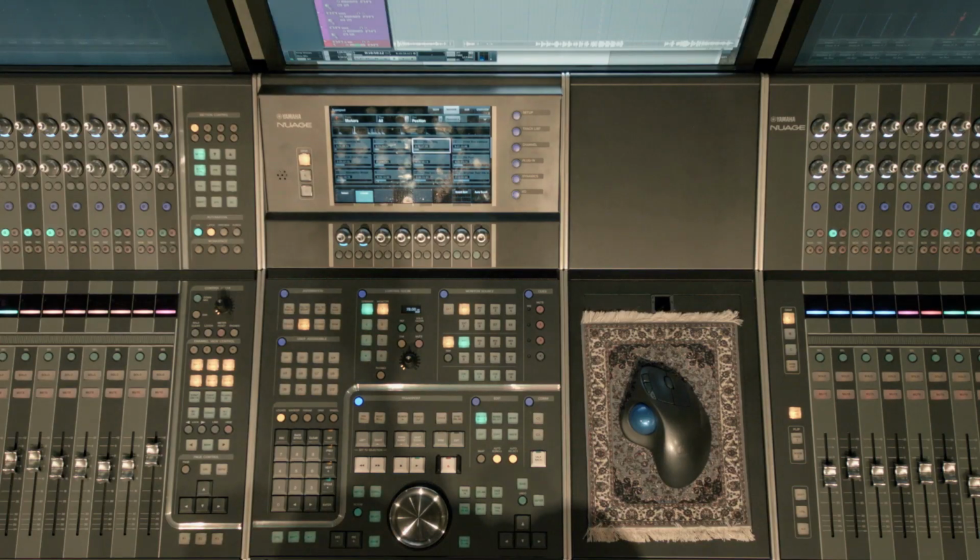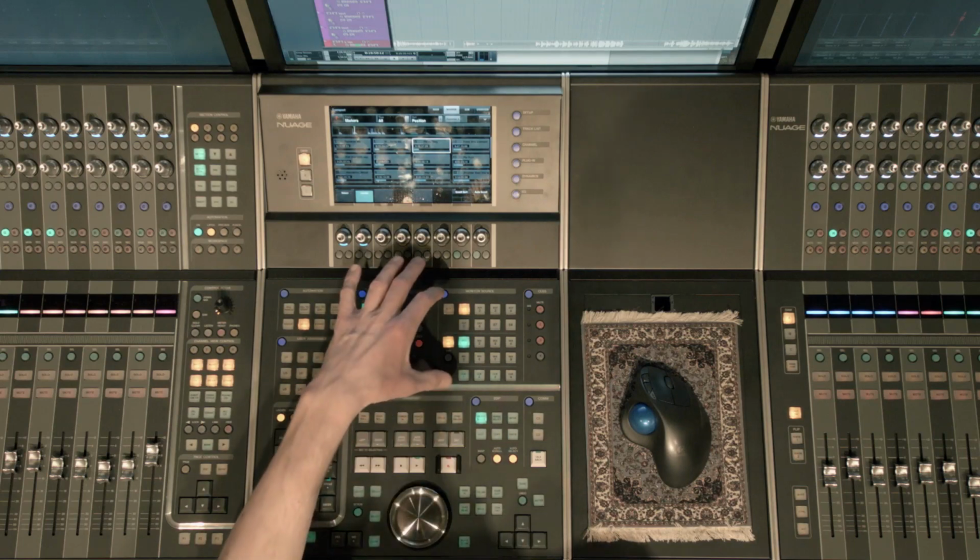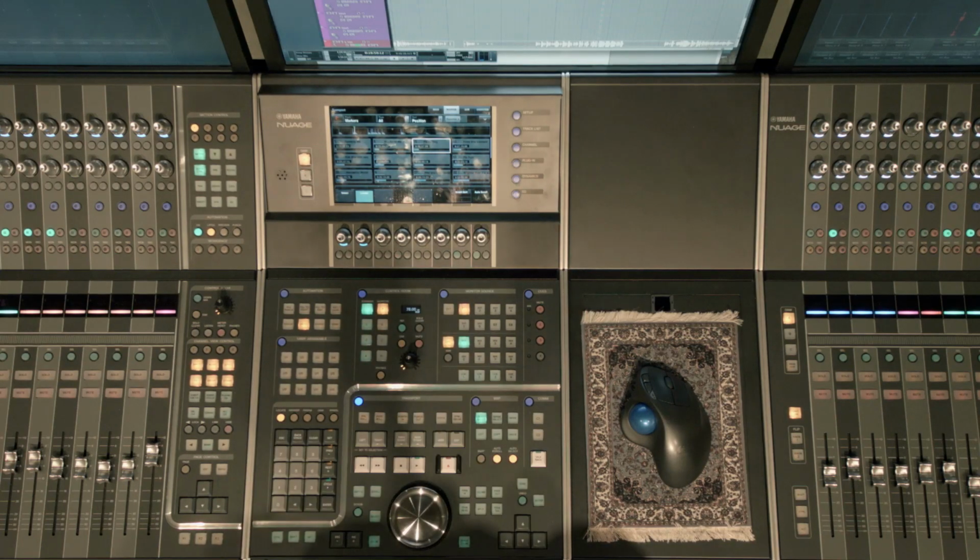Hi, Brad here with Pulse Sound. Today we're going to focus on the monitor source section of the master control unit.